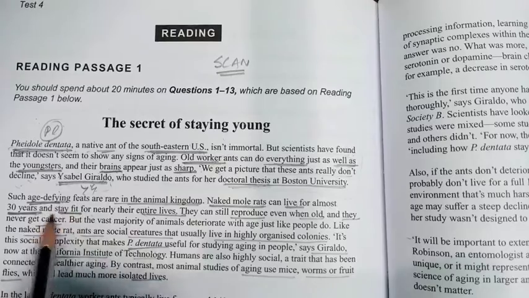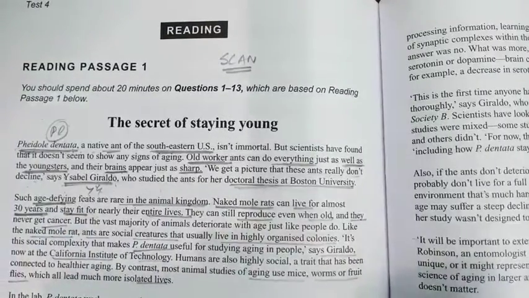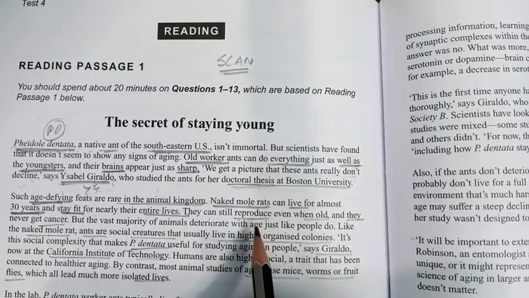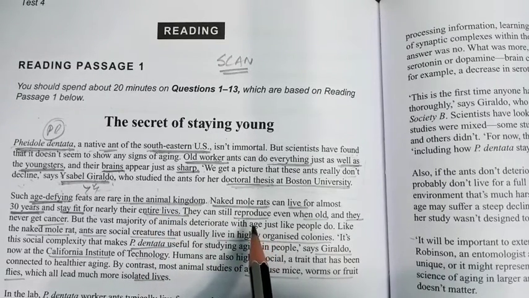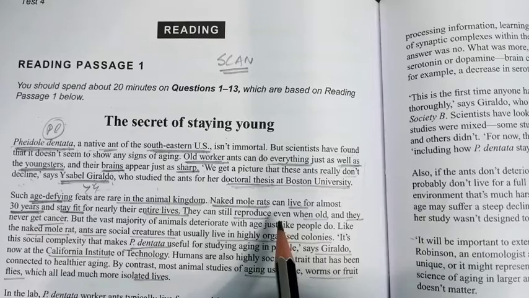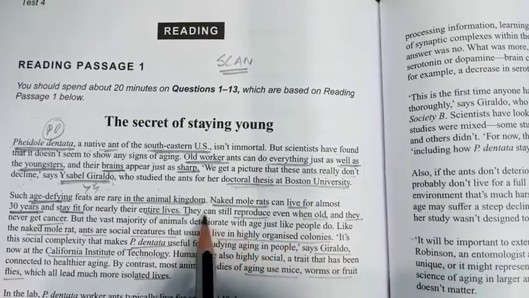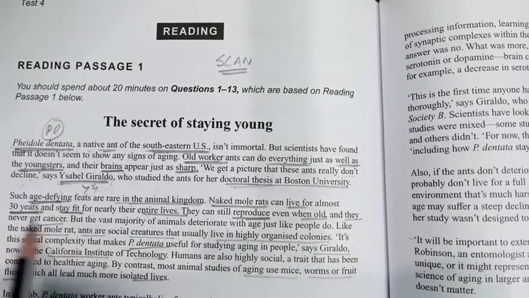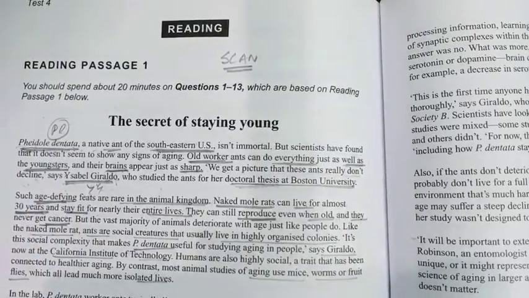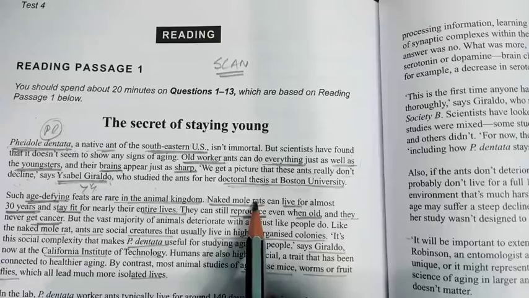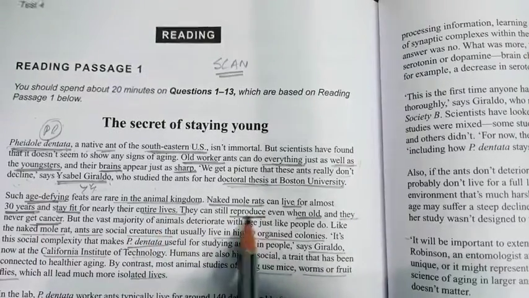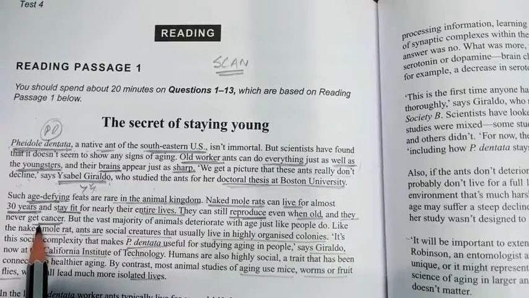Okay, so these two lines are crystal clear to me. That is age defying, rare in the animal kingdom. There is a naked mole rat that for 30 years always stays fit. They can still reproduce when old, and they never get cancer. See, with this they are talking about the mole rats. Mole rats always stay young, 30 years, reproduce when old, never get cancer.